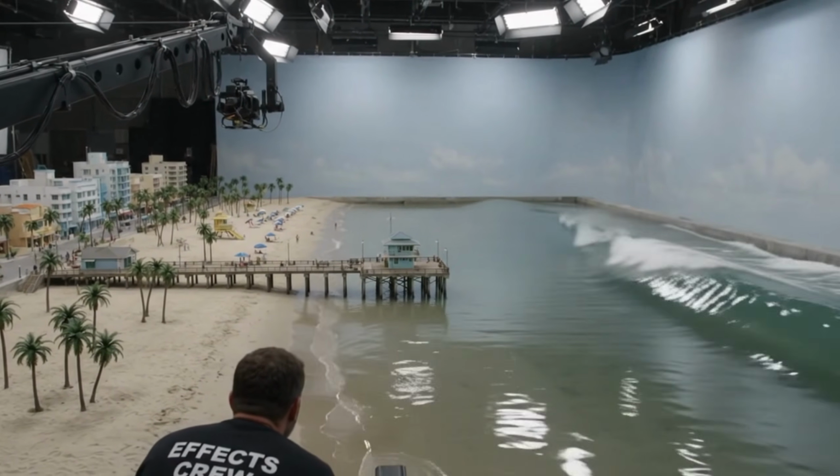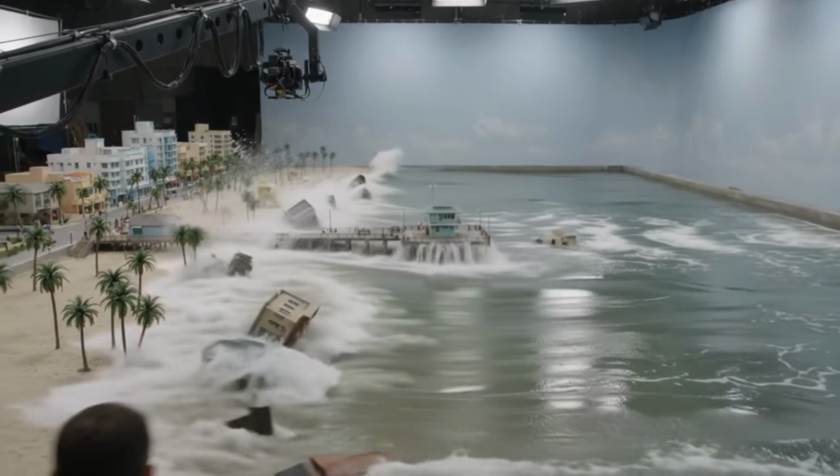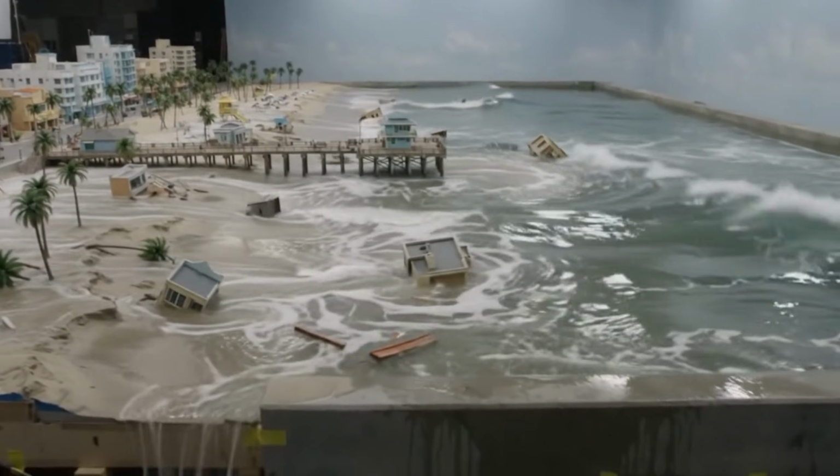Action! Camera 3, close on the wheel. Back up, back up.